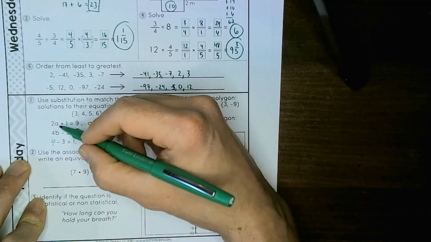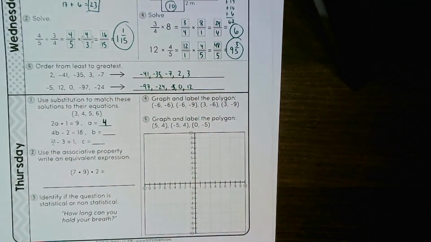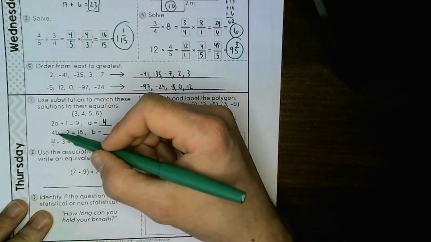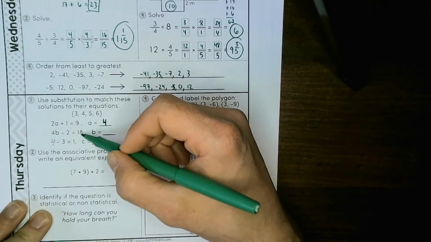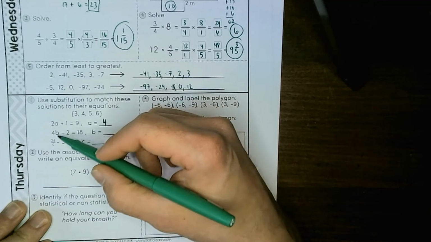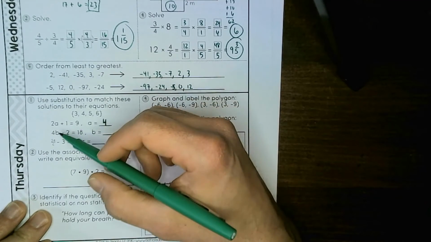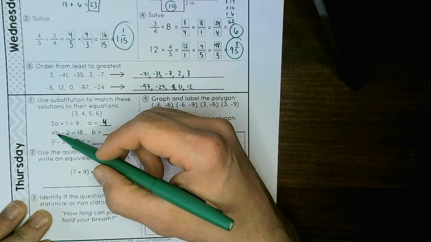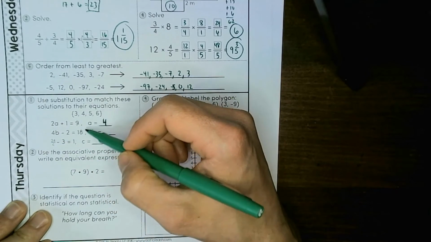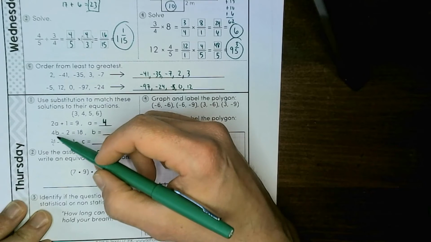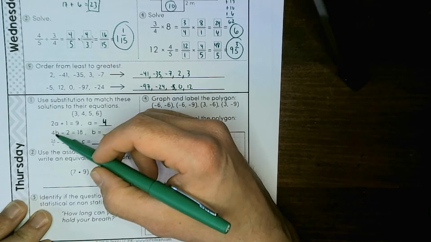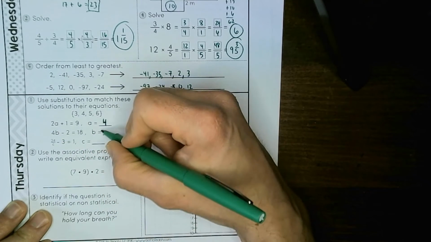makes sense. All right, 4b minus 2 equals 18. So 4 times 3 would be 12. 12 minus 2, no thanks. How about 4 times 4? 4 times 4 would be 16. Minus 2 would be 14, so it doesn't make sense. How about 5? 5 times 4 is 20. Minus 2 is 18. 5 it is. Okay, so again, just checking to see what fits.